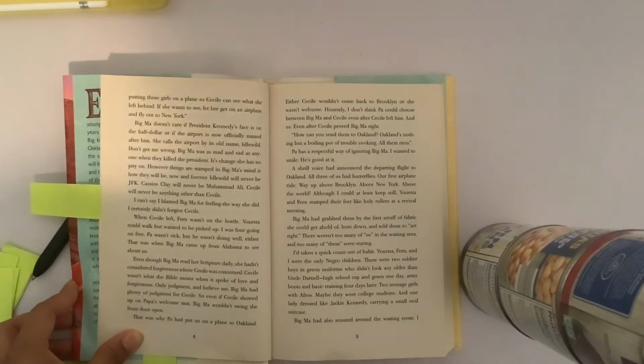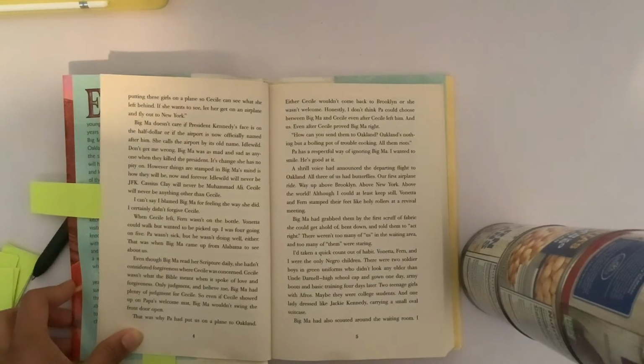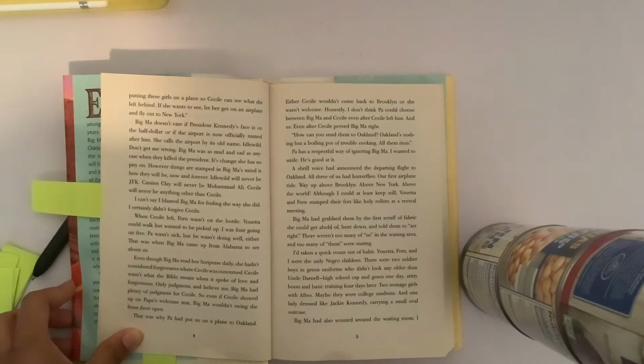That was why Pa had put us on a plane to Oakland. Either Cecile wouldn't come back to Brooklyn, or she wasn't welcome. Honestly, I don't think Pa could choose between Big Ma and Cecile, even after Cecile had left him. And us. Even after Cecile proved Big Ma right.